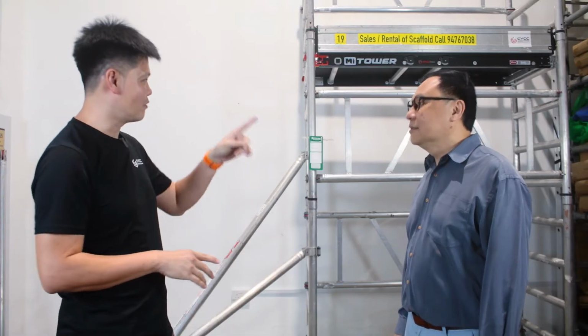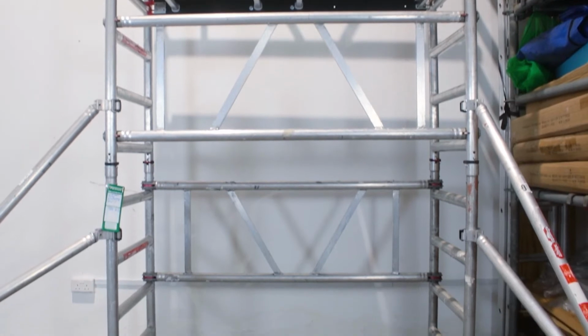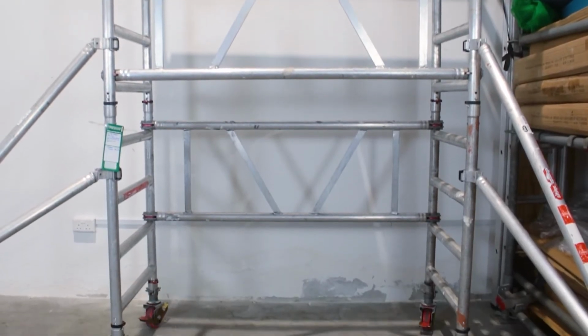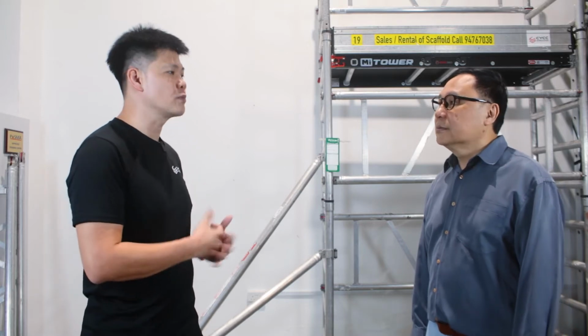Lawrence, what is tower scaffolding? Basically, a tower scaffold has 4 standards on 4 sides. It has only 1 working platform. It has 1 bay and it has 4 wheels on it. Who can erect a tower scaffold? A tower scaffold has to be erected by a trained erector under the supervision of a trained supervisor.